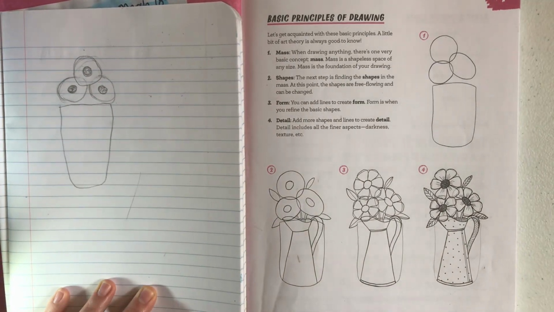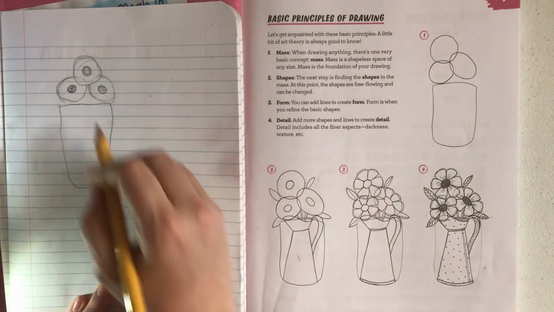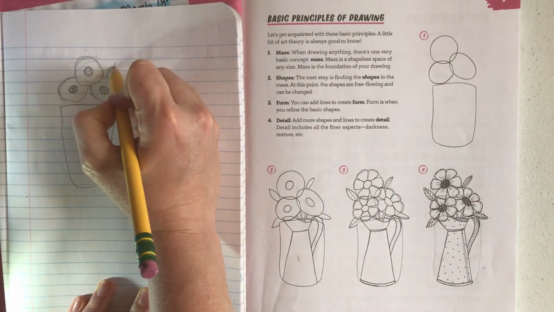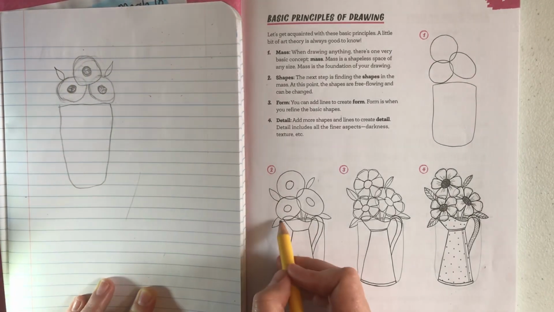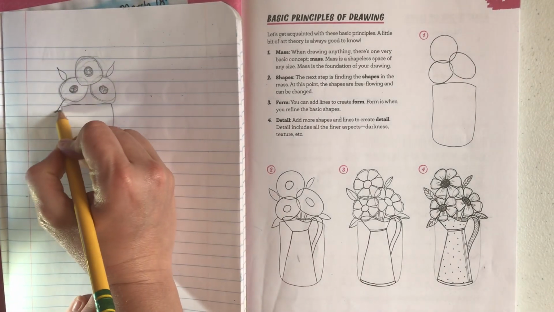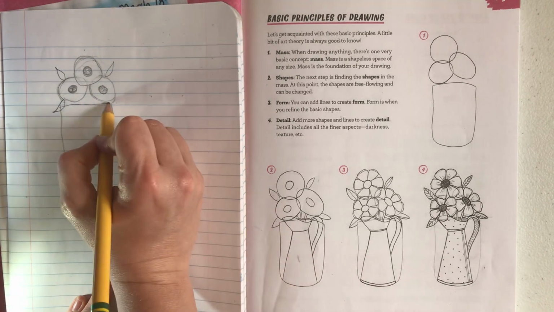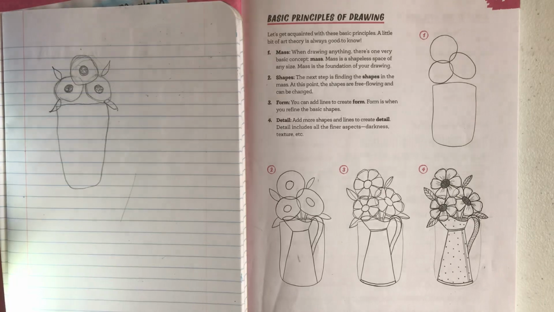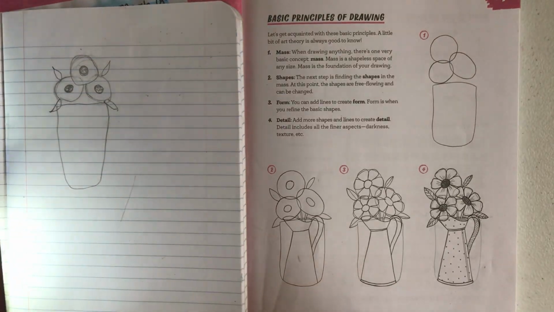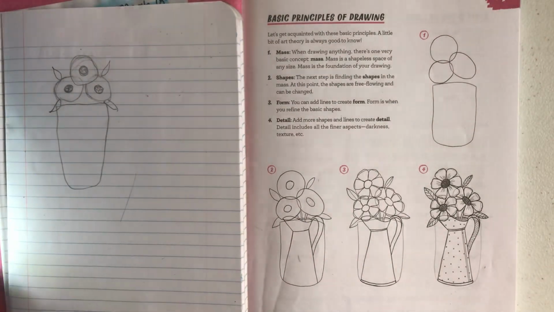I'll just go ahead and draw that in now. Now we have one leaf coming from the top. Another one over here. One at the bottom corner right here. And a fourth. Now, if you notice, my drawing is really light. It might even be a little bit difficult for you to see.